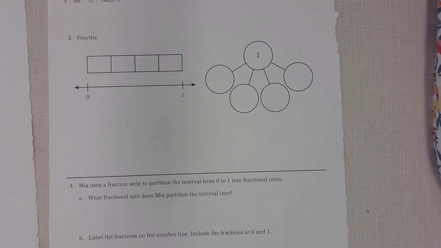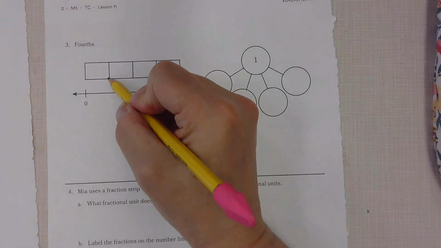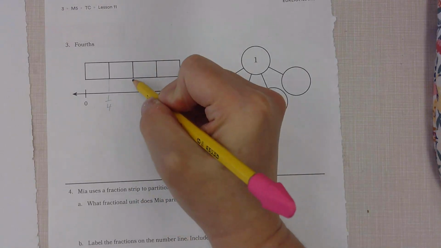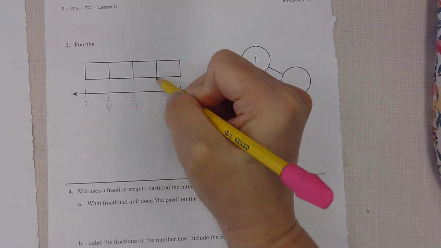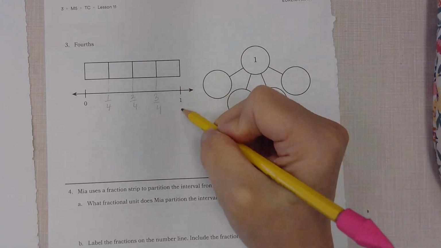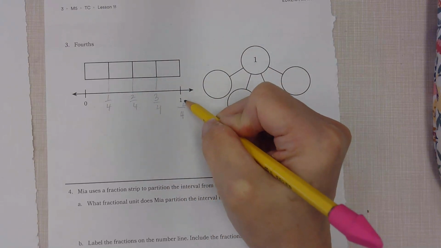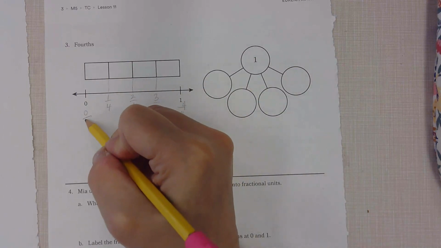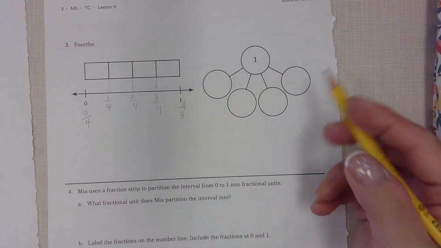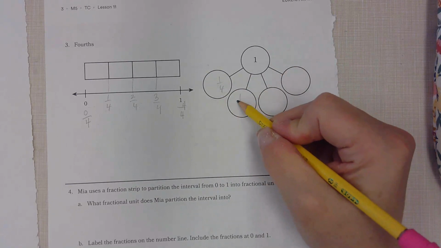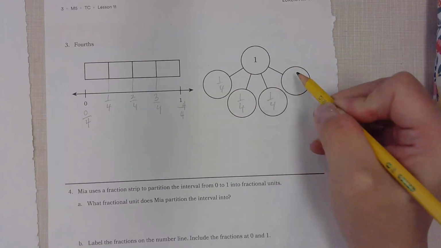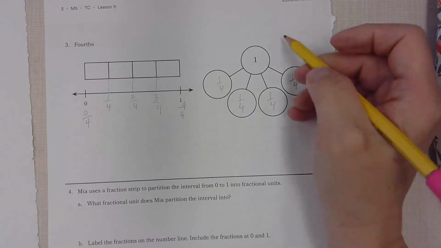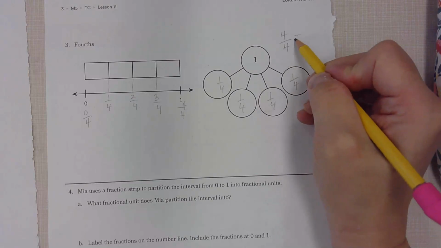On the back here, we're doing the same thing with fourths. Okay, again, it's got to line up. 1 out of 4, 2 out of 4, 3 out of 4. That 1 becomes 4/4, and that 0 is 0/4. Okay, so 1/4, 2/4, 3/4, 4/4. And we know that 4 pieces out of 4 is equal to that 1/2.